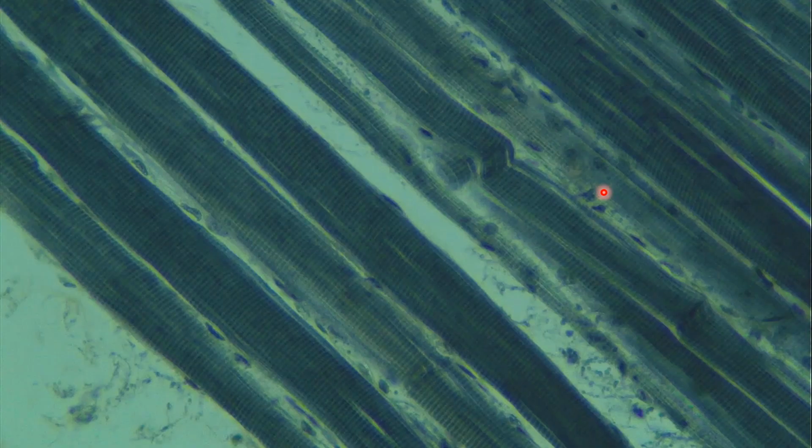These bands remind me of TVs back in the day when they would get out of focus. These are called striations. And these striations are one way to tell you that you're looking at skeletal muscle as well. So skeletal muscle is voluntary, so you can control the movement of it.